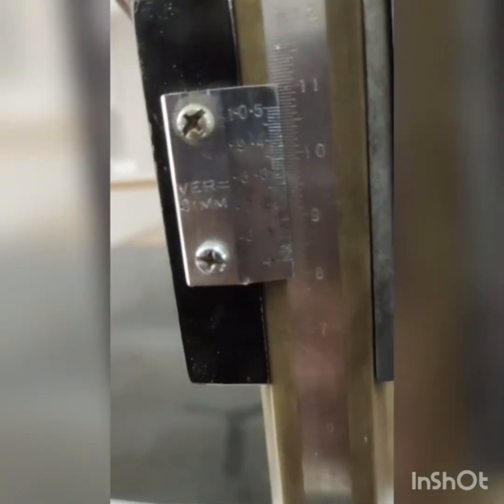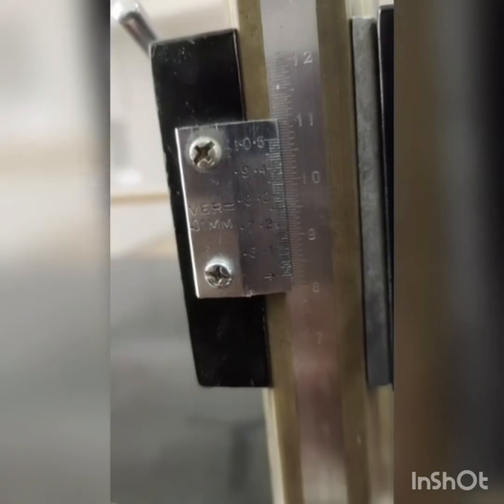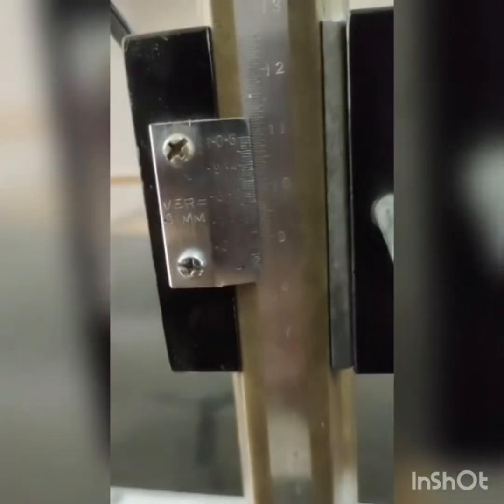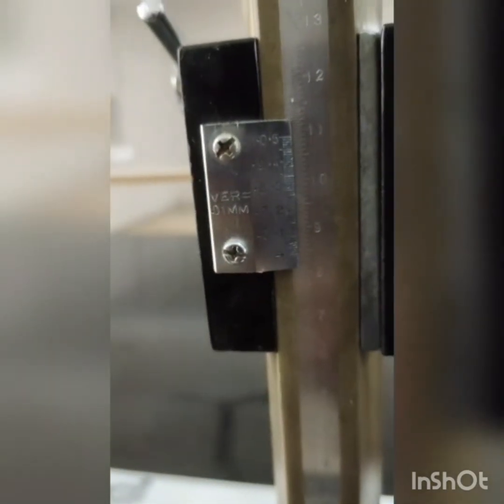In the vertical scale, you have to take the main scale reading as well as the vernier scale reading. A small arrow mark is shown in the vernier scale. This arrow mark coincidence gives the main scale reading, and out of 50 divisions in the vernier scale, any one of the divisions must coincide with your main scale. That is the vernier scale reading, right?